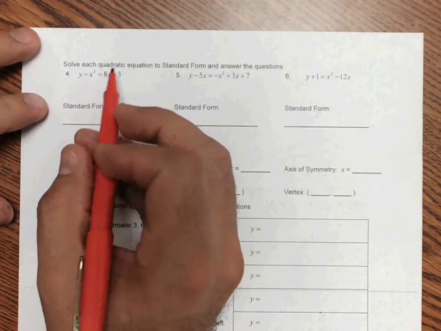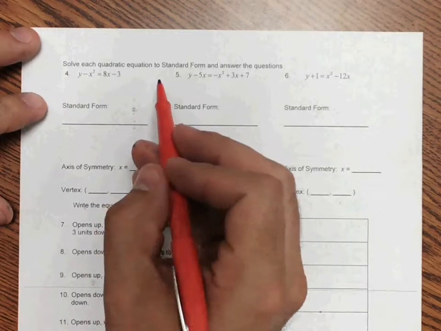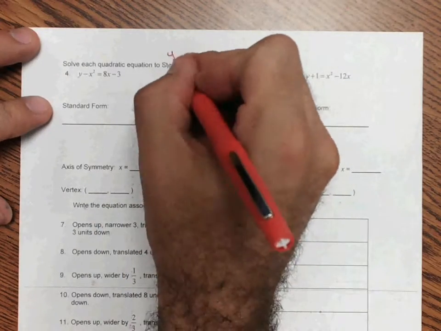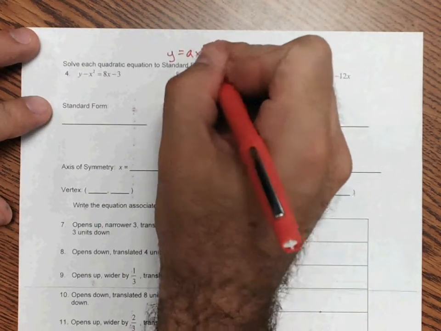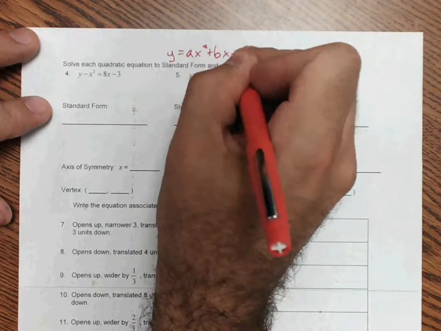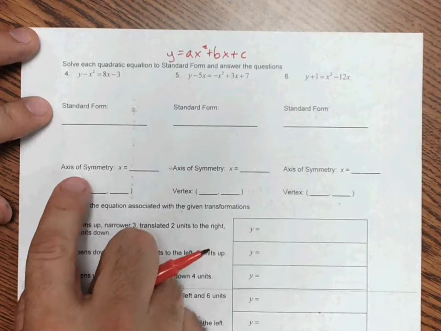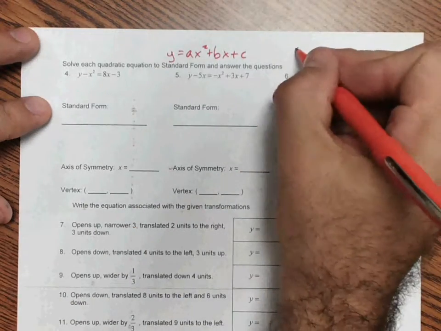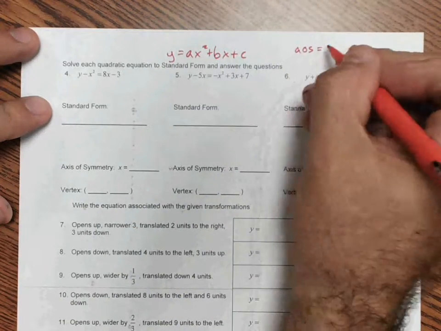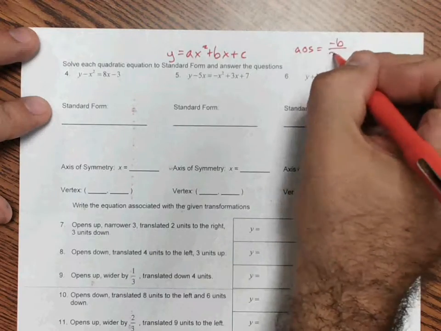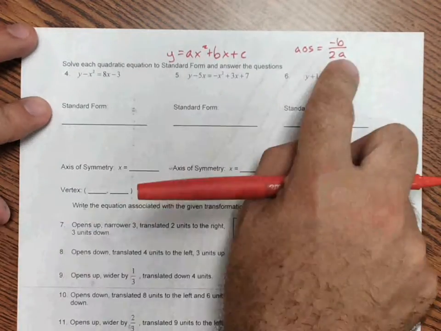First question here asks us to solve each quadratic equation to standard form. Reminder, standard form is ax squared plus bx plus c, and answer the questions. So we're going to go to standard form and then axis of symmetry. Remember, axis of symmetry is negative b over 2a. We're going to need both of these formulas.